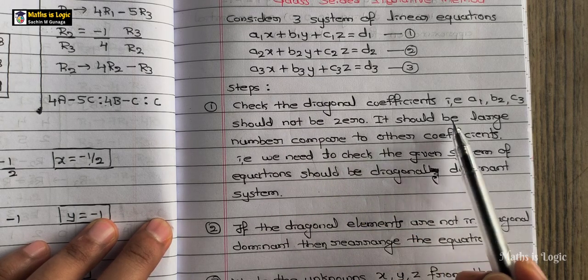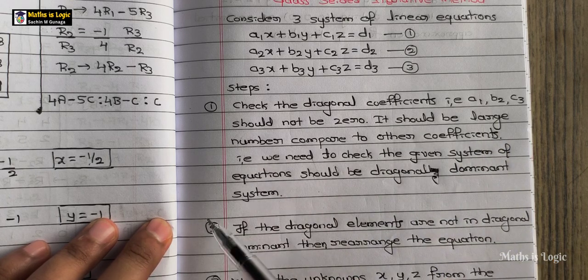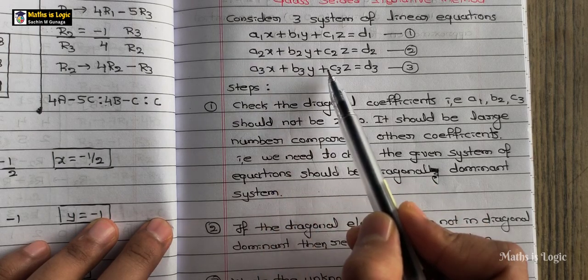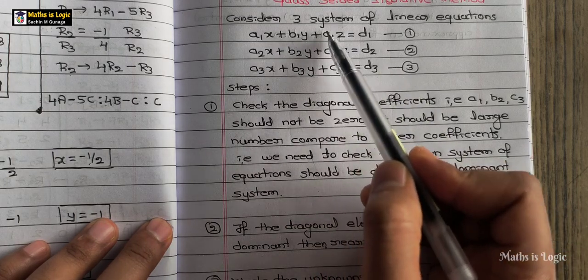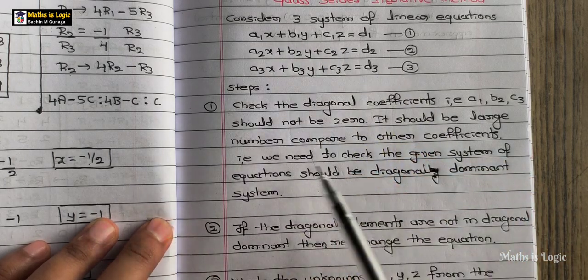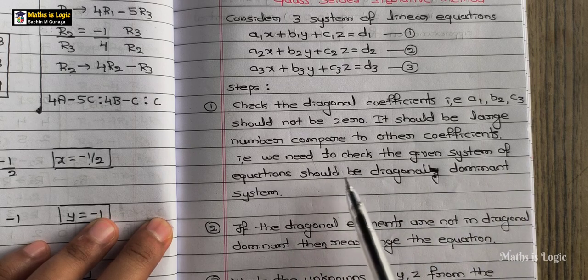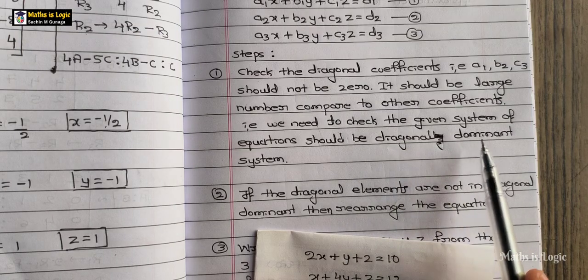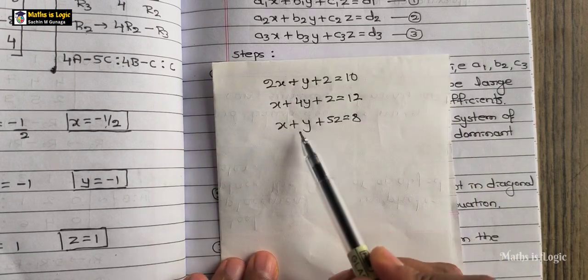After that, they should be large numbers compared to the other coefficients. Next, we need to check that these three coefficient values must be larger than the other coefficient values. That is, we need to check that the given system of equations is a diagonally dominant system. Now let us understand what is meant by a diagonally dominant system. For that, consider three linear equations.